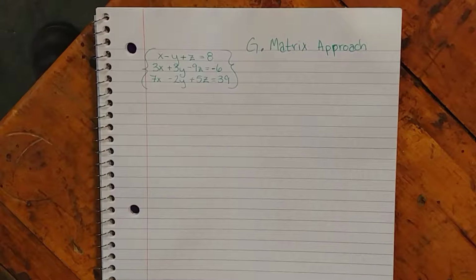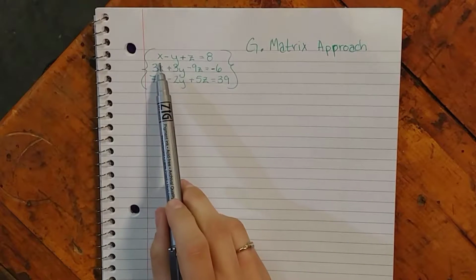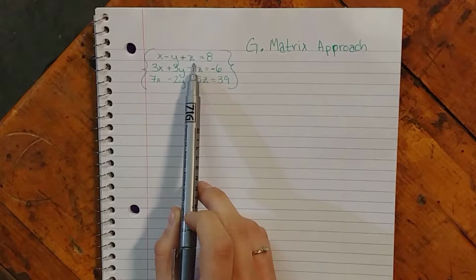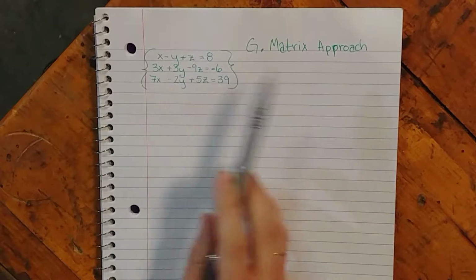Okay, so today I will be showing you how to do a math problem by using the Gauss matrix approach. Basically, our end result, we're looking for the variables. So we're looking for what x is, what y is, and what z is. And I'll show you how to do that.